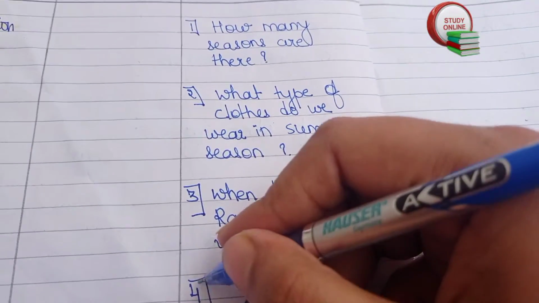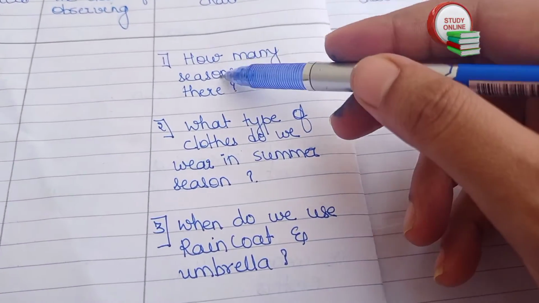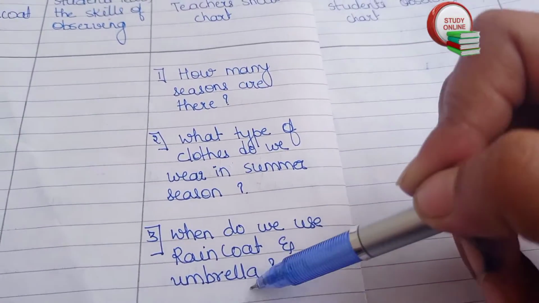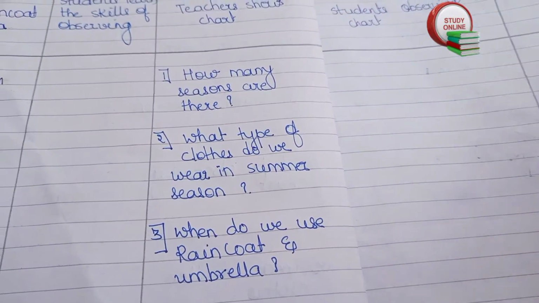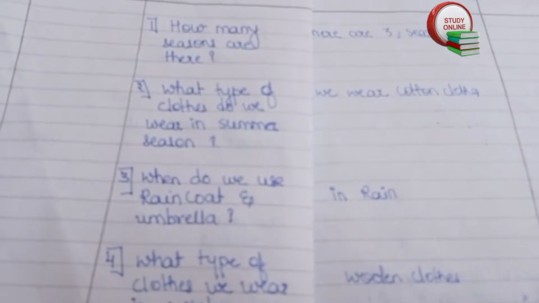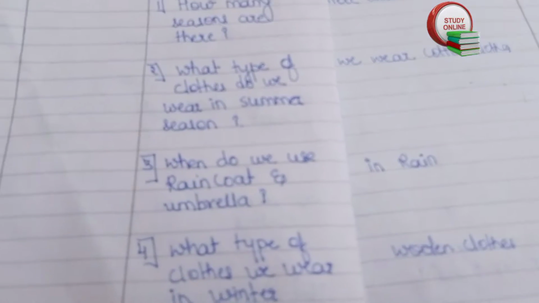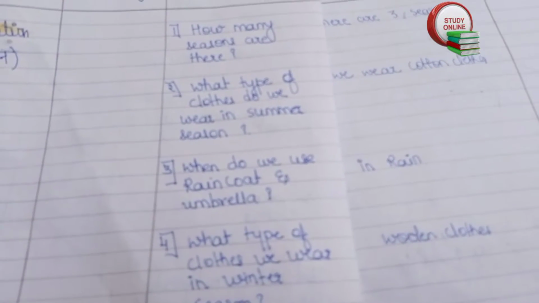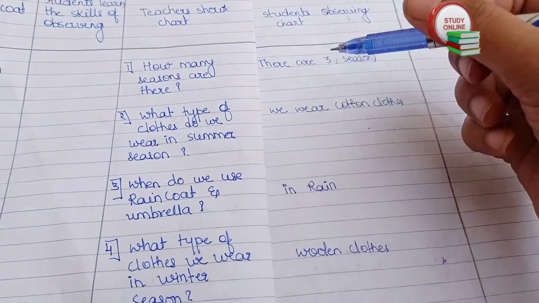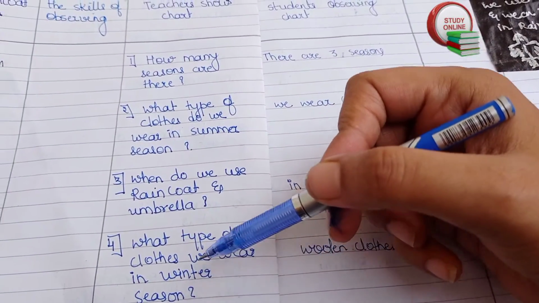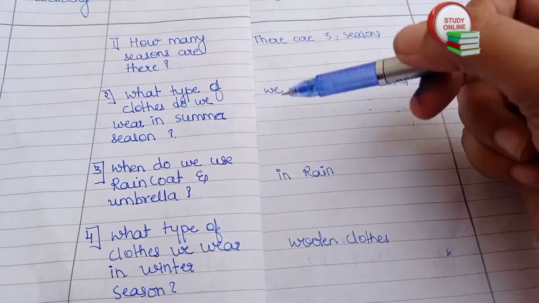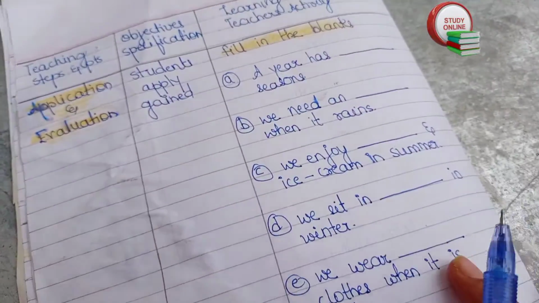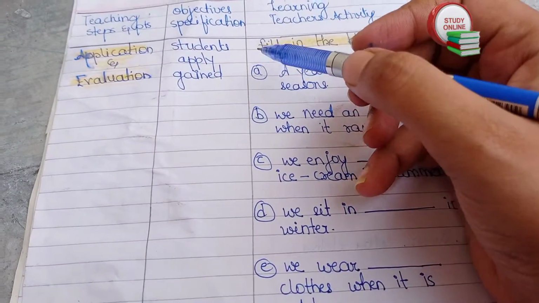Okay, so just 3 questions. How many seasons are there? What type of clothes do we wear in summer season? When do we use raincoat and umbrella? Okay, so I have added it. You can see here 4th question I have added here, and here is the expected answer, okay, that we expect from students. Now this is our last page, fill in the blanks.